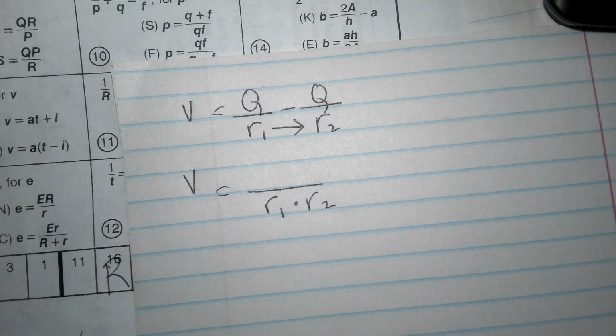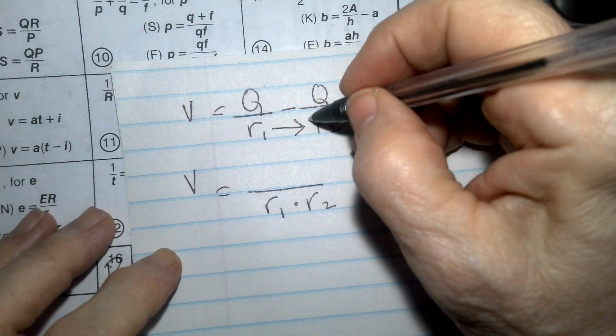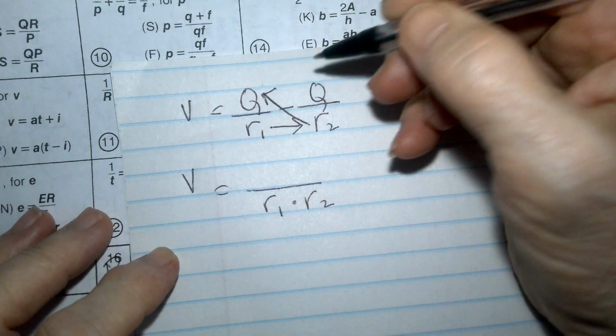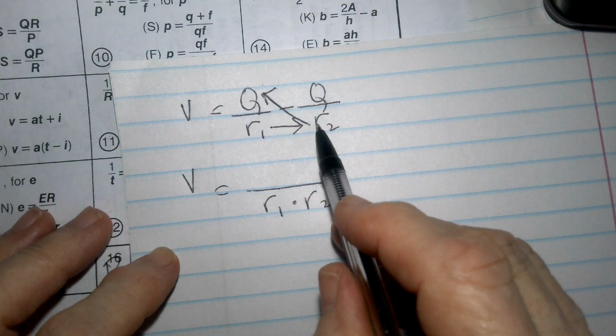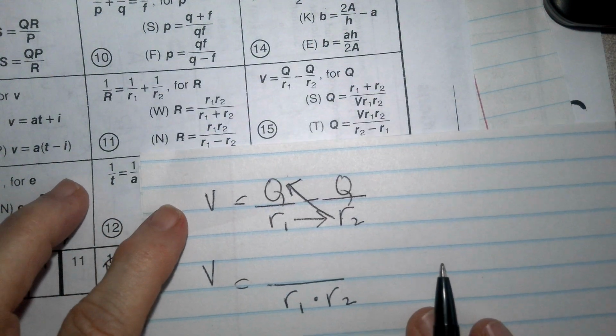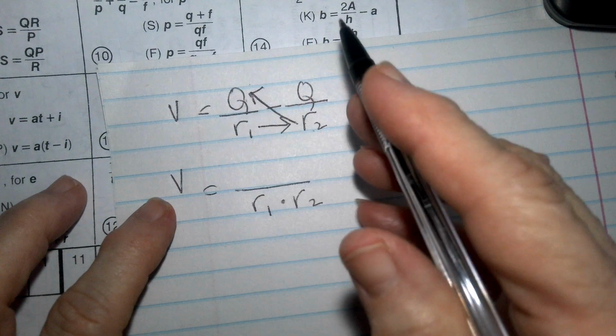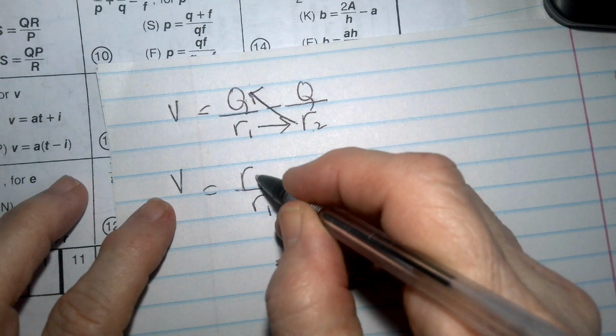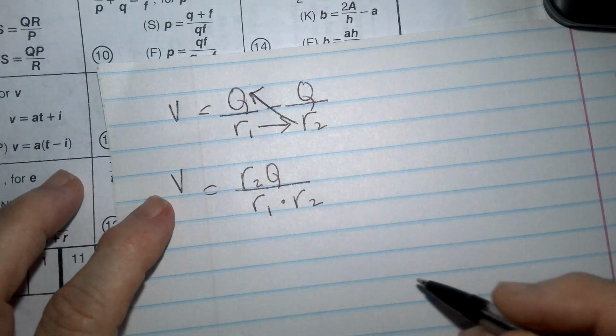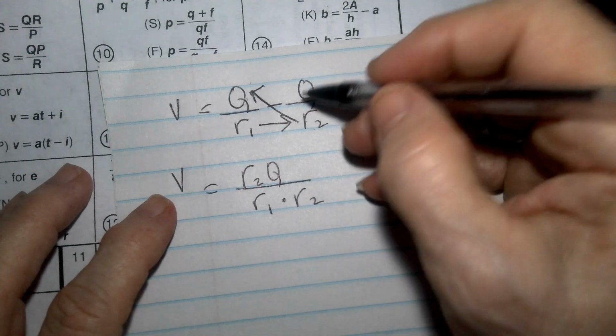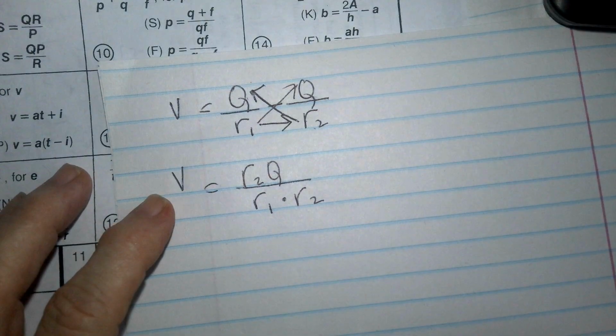And then I'm going to do that cross multiplying, my left side first, which is R2 times Q. Then I'm doing the right cross multiplying.